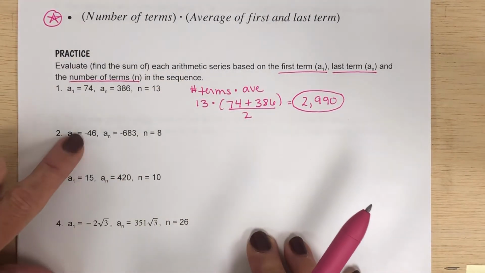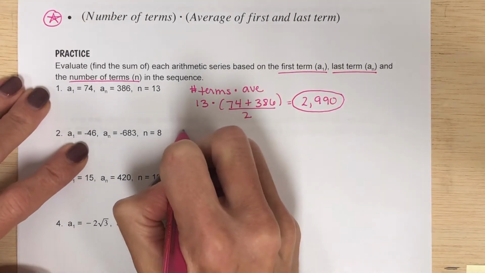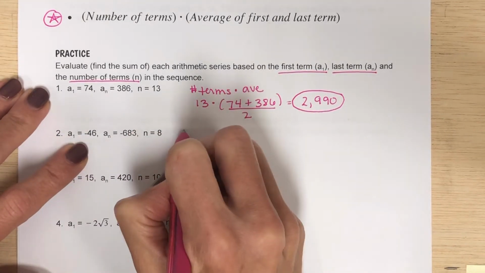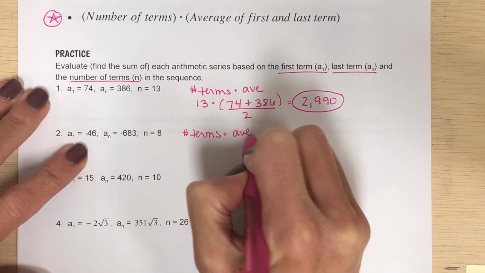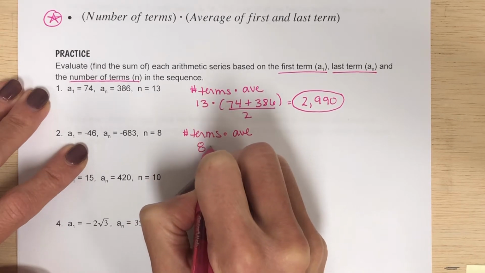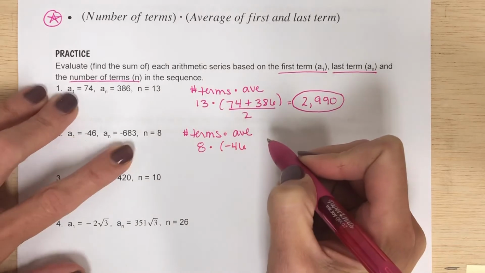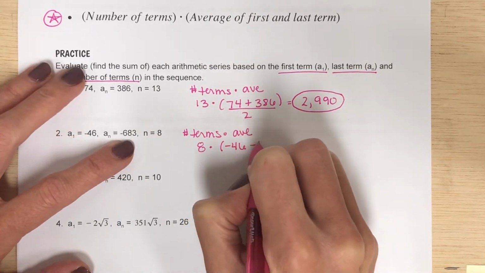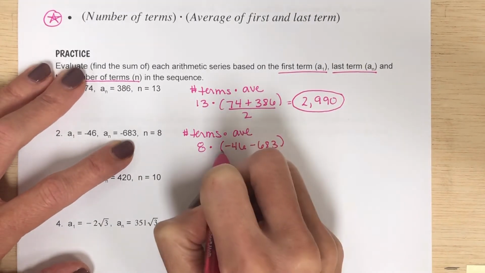Let's go back and just use our handy dandy simple formula. Yay! So let's find, in this problem, again, number of terms times your average. My number of terms is 8. My average, in this case: my first term is negative 46. My last term is negative 683, so I know that I'm decreasing in my sequence.